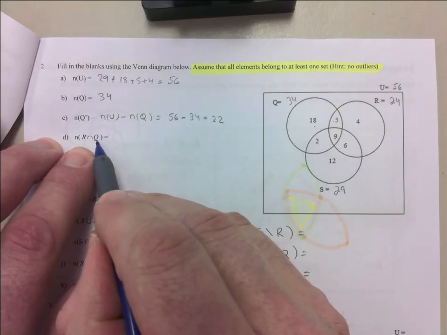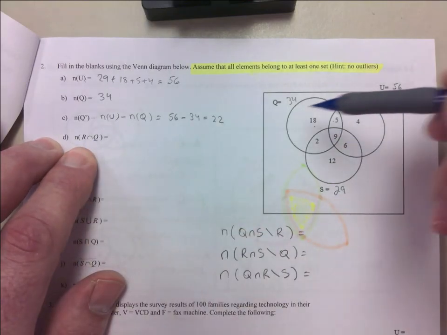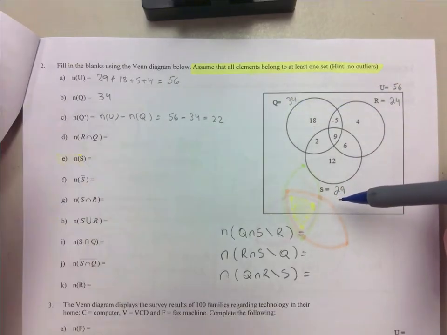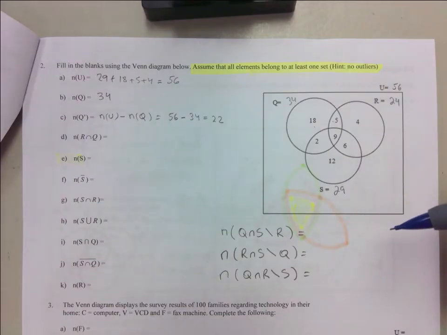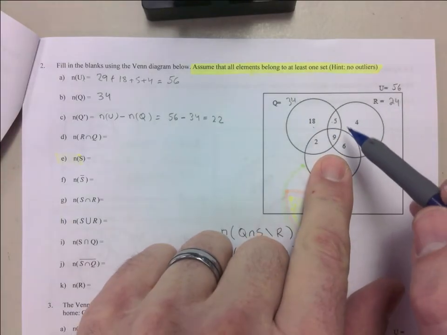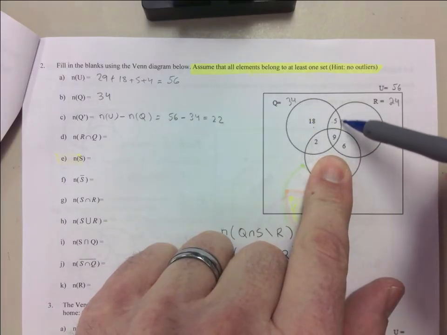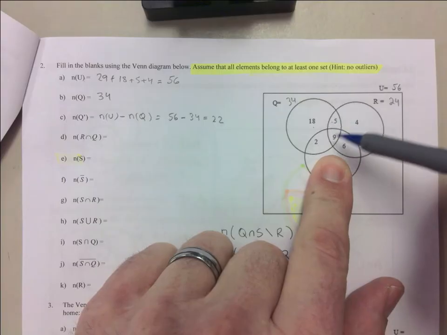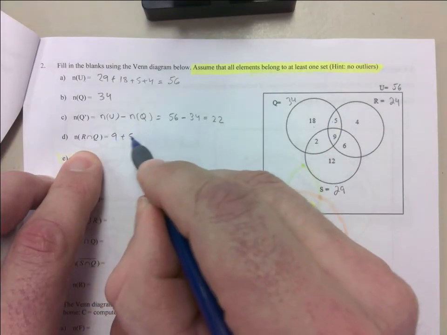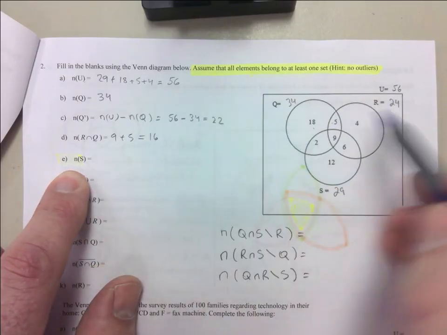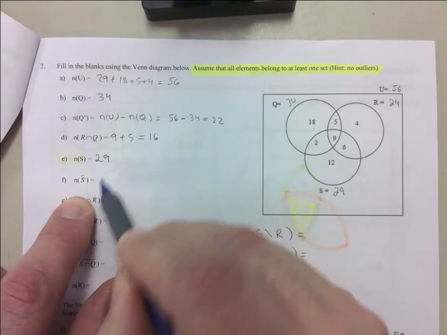R and Q. Guys, pay close attention, right? R and Q, you got to forget about S. If I just talk about two sets, forget about the other set. Just hone in, lock in on those two. So R and Q, that would be 9 and 5. 9 and 5, so that's 16. N of S, we already have that. That's 29.